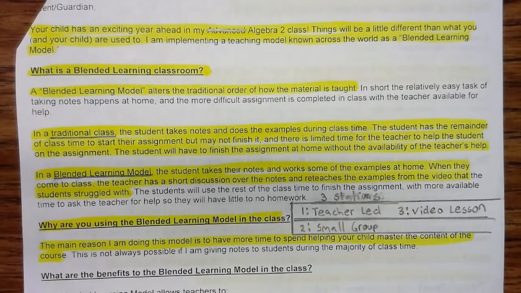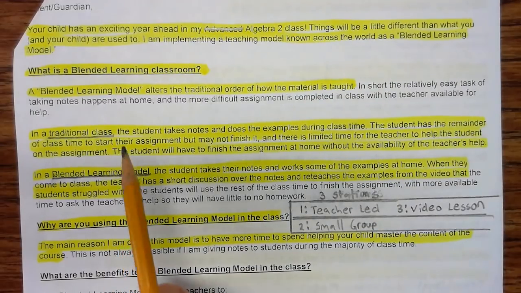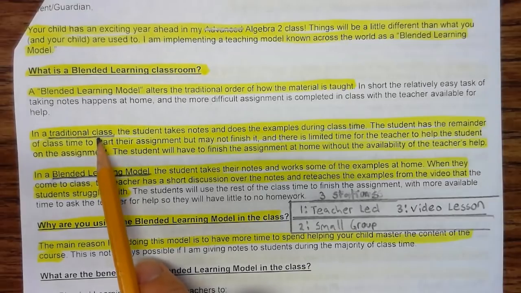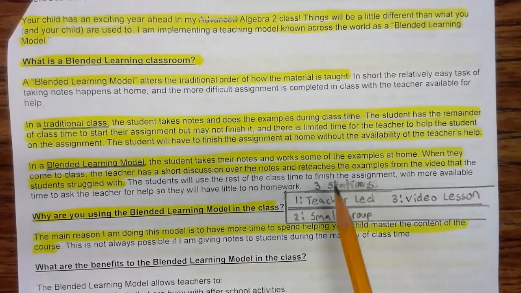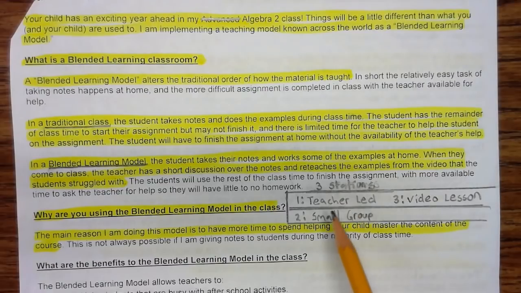Because flipped is a great model, but it has its flaws. And blended really fixes the flaws. And the main one, flipped doesn't incorporate the traditional classroom very successfully, but blended does. And see, what blended does, it takes a flipped classroom where the students are taking home and watching the videos at home, but it allows them three stations when they're in class.